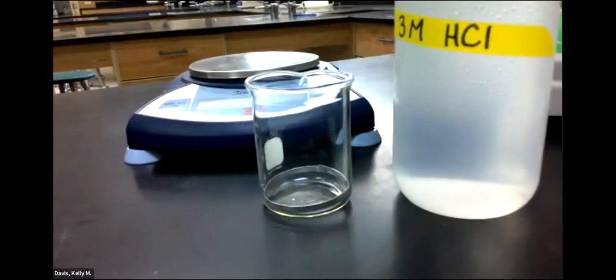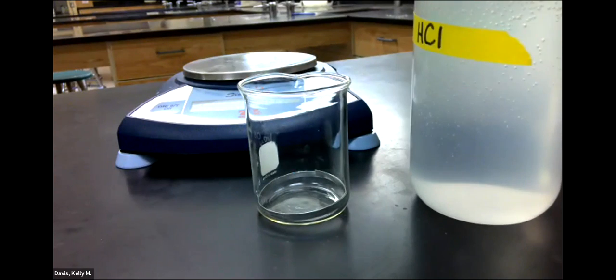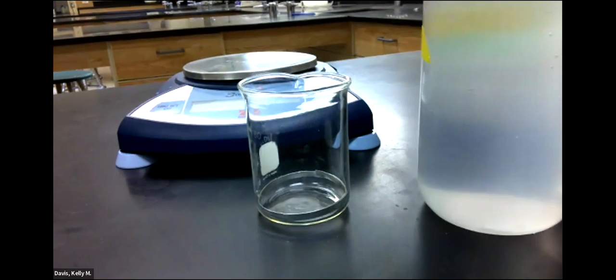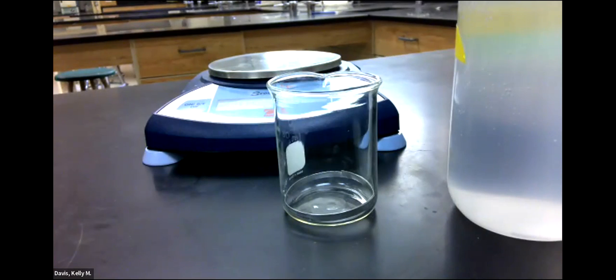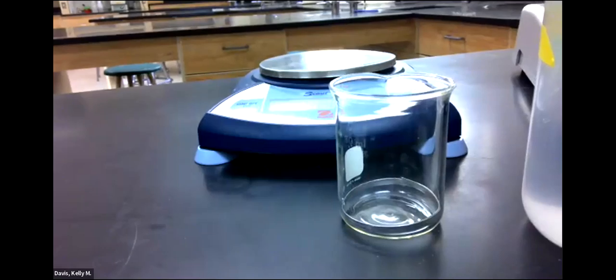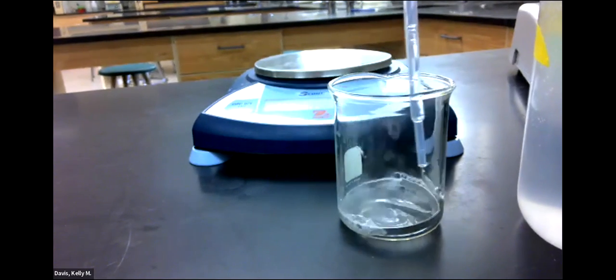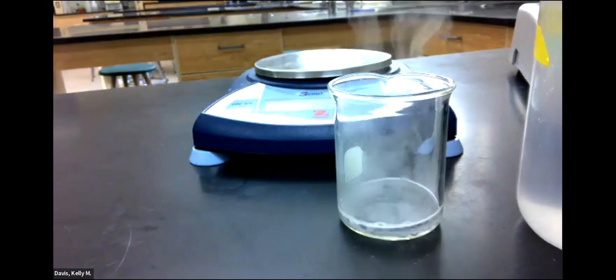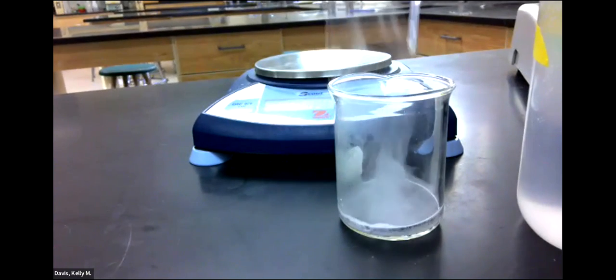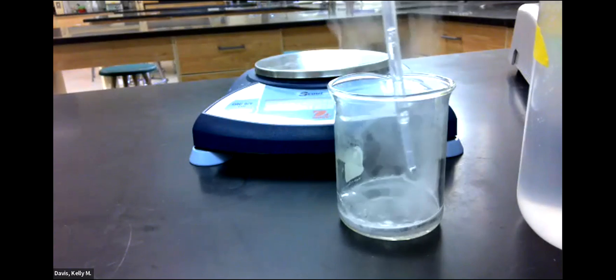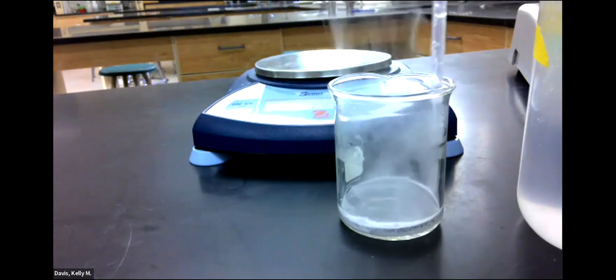Turn the camera on so you can see that. Let's see. There we go. That's better. And this is 3 molar hydrochloric acid. It's fairly concentrated, not the most concentrated, but quite concentrated. So you'll see what happens. It makes hydrogen gas. It steams a lot. It's pretty nasty. It smells pretty bad.